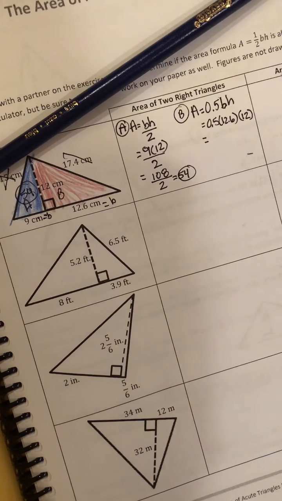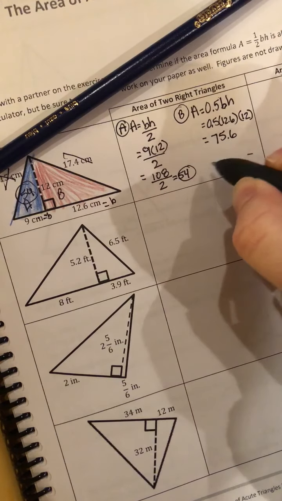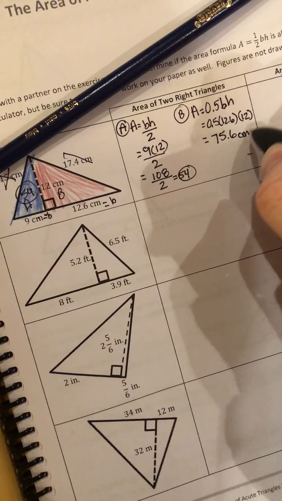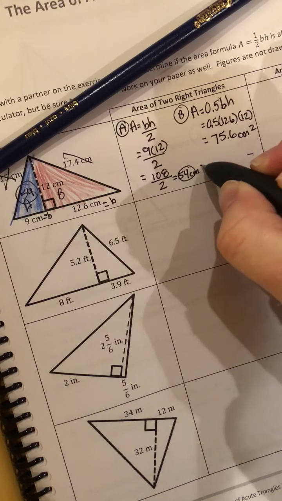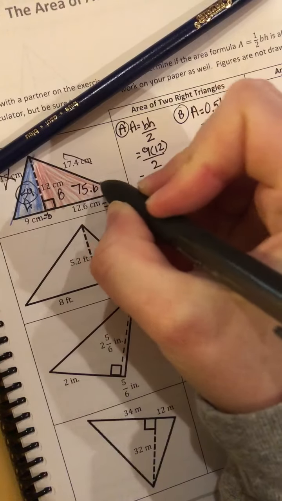Now I'm going to my calculator. 0.5 times 12.6 times 12. And I get 75 and 6/10. I should really put labels on these. So to find the area, I'm going to write 75.6 and circle it.